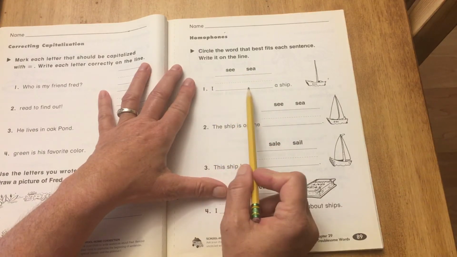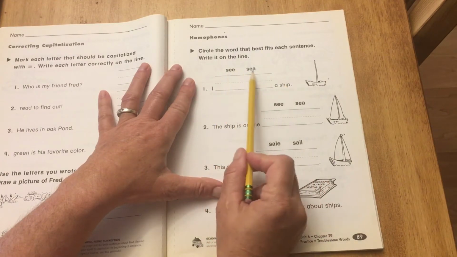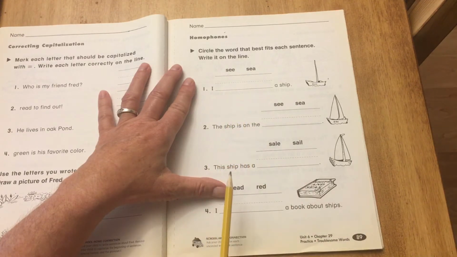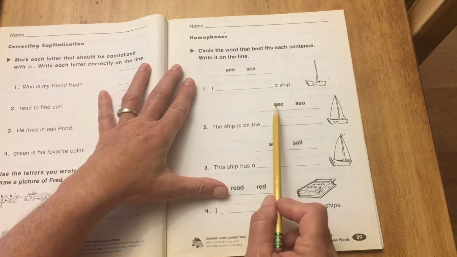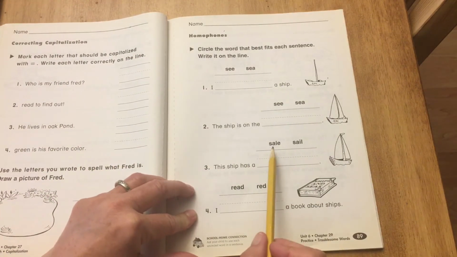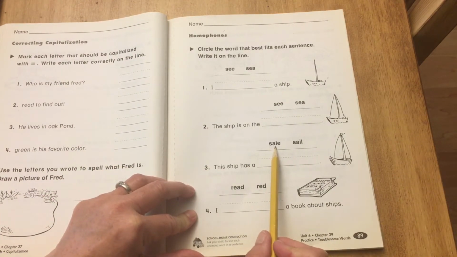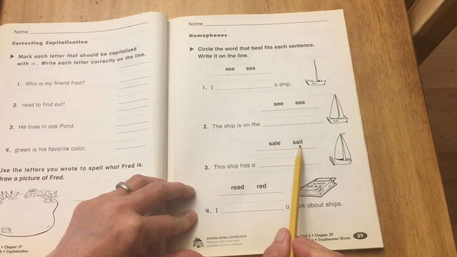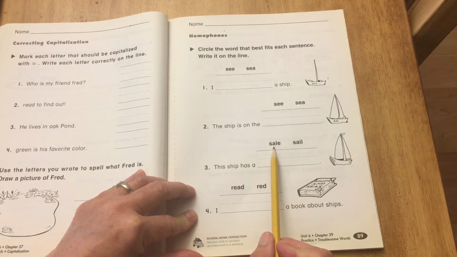I blank a ship. Circle the one that makes sense and write it on the line. Then they gave you the same two choices for number 2. Number 3, sail and sale. The first one is like when you find a sale at the store. Something is a good deal because it's on sale.